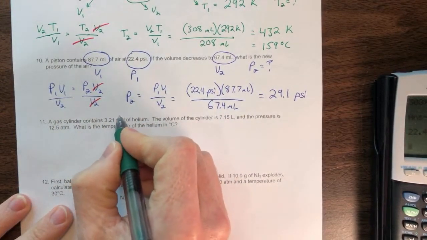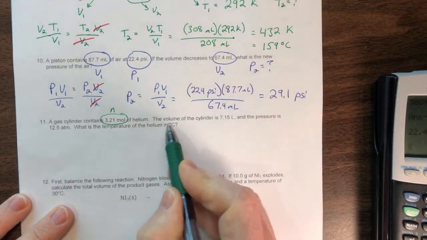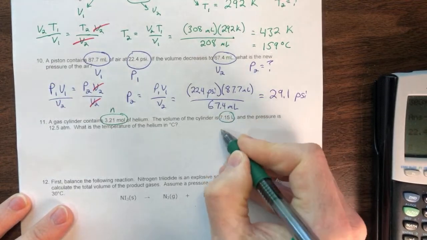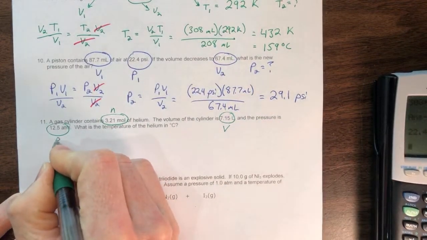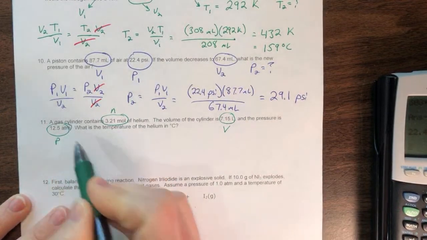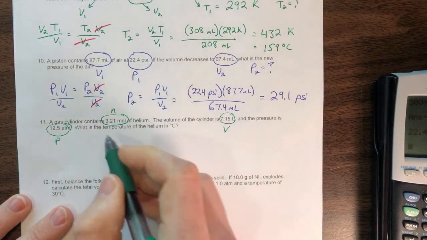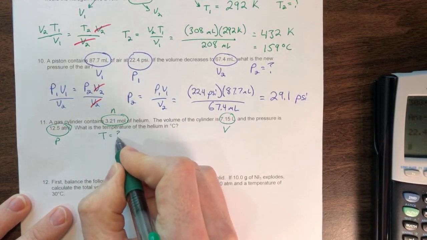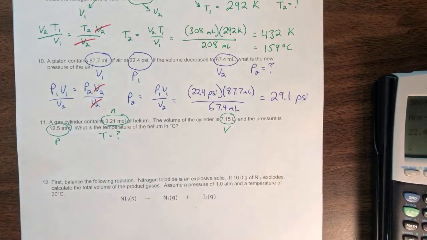So this 3.21 moles, well, that of course is our N, which is moles. The volume, that's our volume. And the pressure, this is a pressure, okay? So we have an N, we have a V, we have a P, and we are solving for the temperature, okay? And once again, it asks us in degrees Celsius.